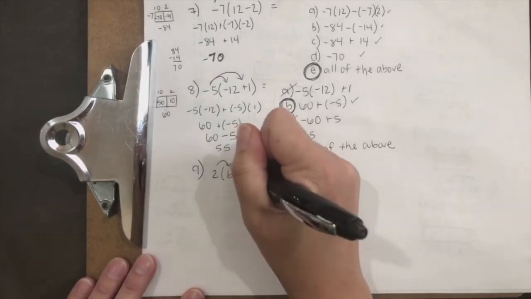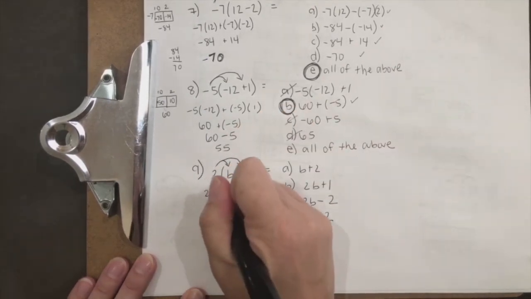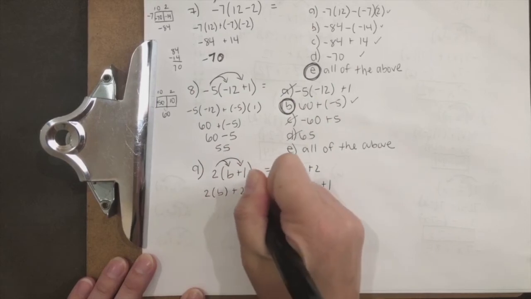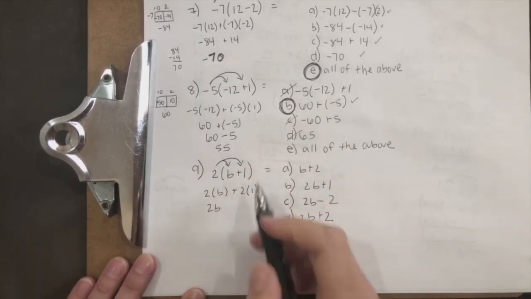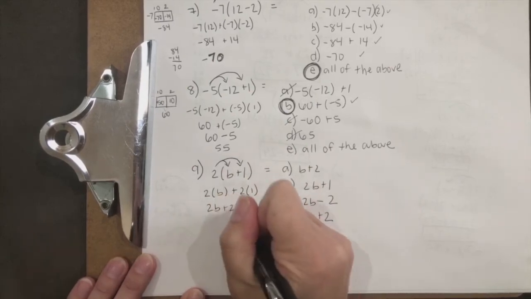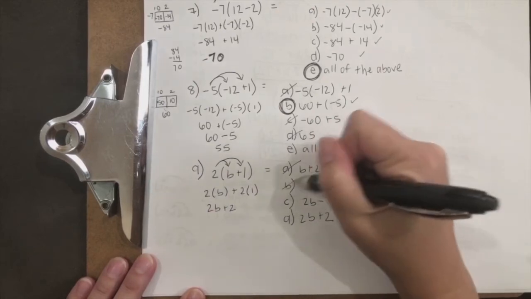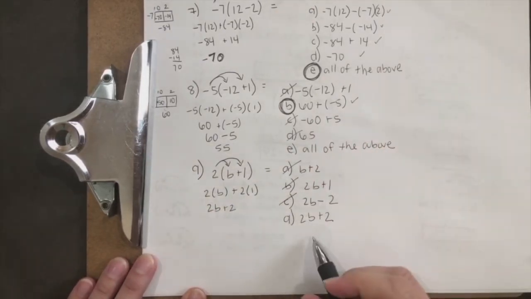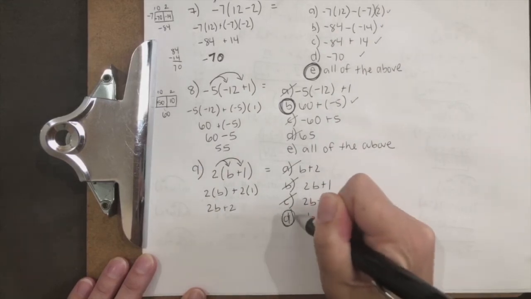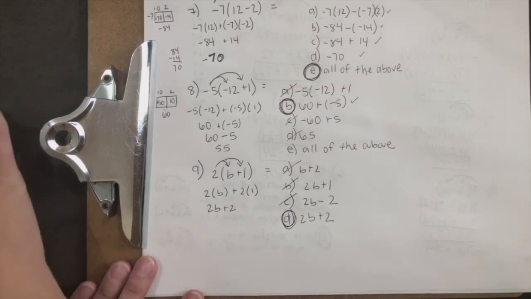So let's go ahead and distribute 2 times B plus 2 times 1. 2 times B is 2B, 2 times 1 is 2. 2B plus 2. So that's not it. That's not it. Where did they get a negative? That's not it. It's going to be this last one. 2B plus 2. Do you think I can squeeze number 10 on here?